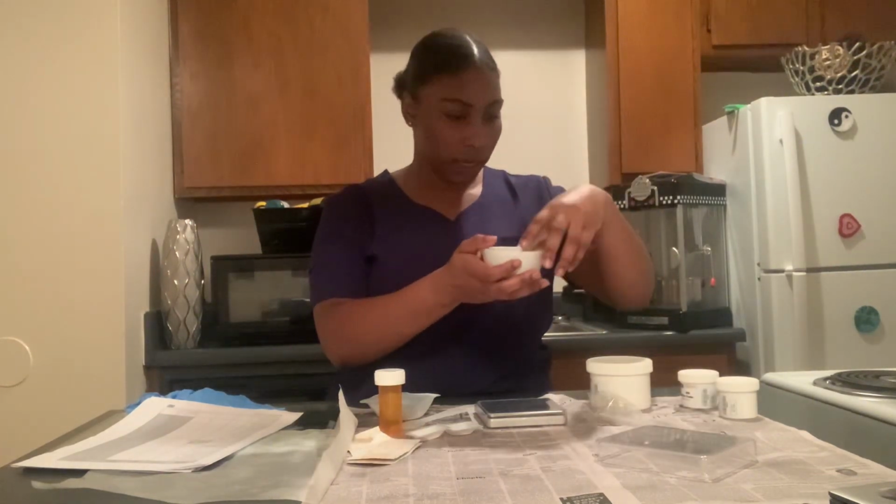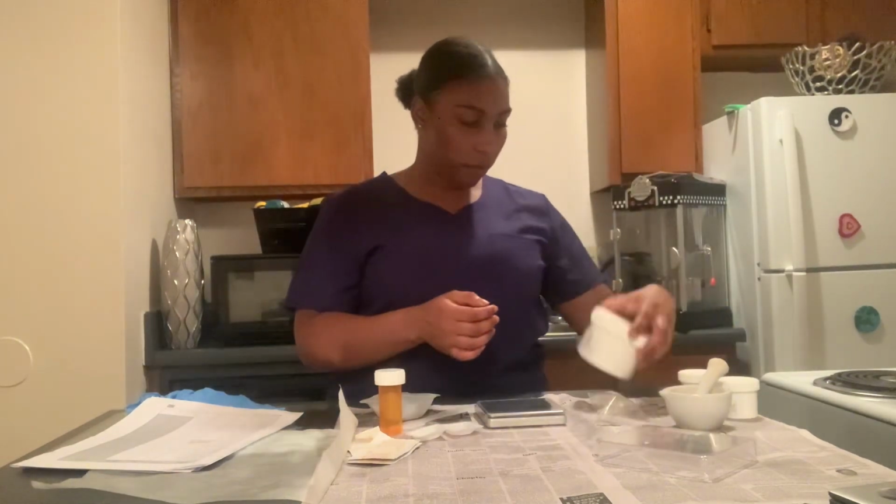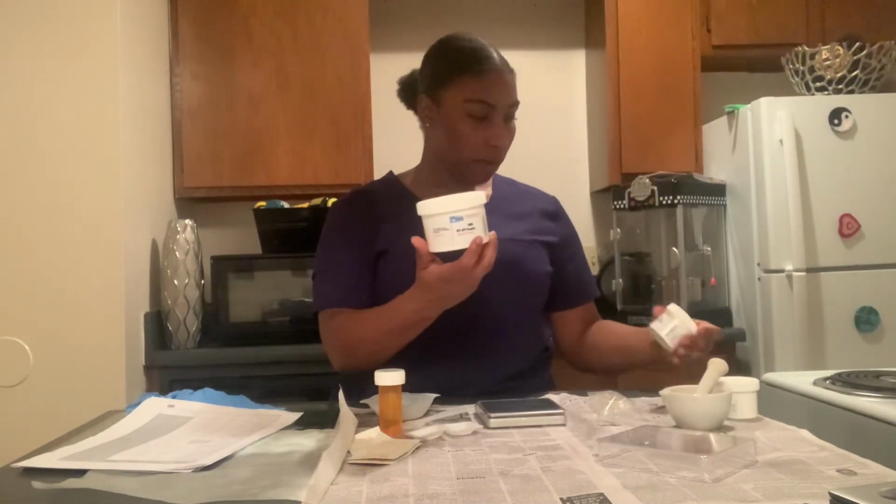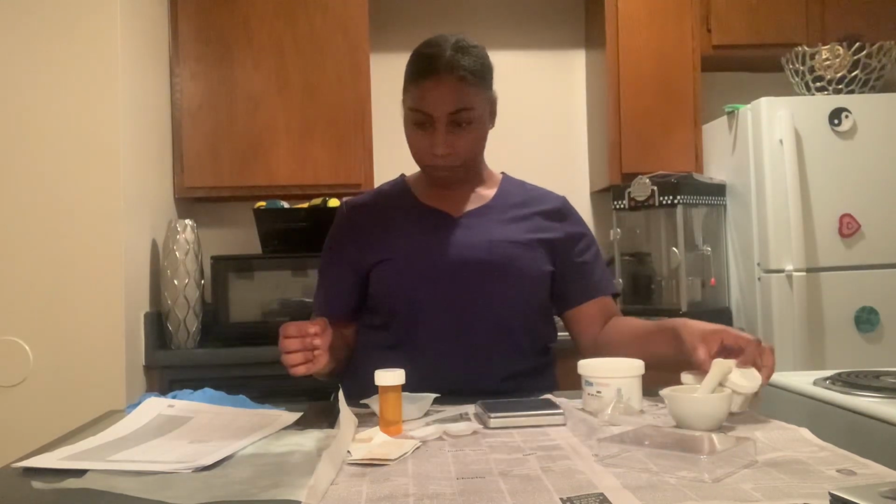Then we have our mortar, and the powder, which is the Symbase that we calculated, and then the caffeine powder, and the ergotamine powder. And then we have our gloves, and a parchment paper to put the powder and stuff on.